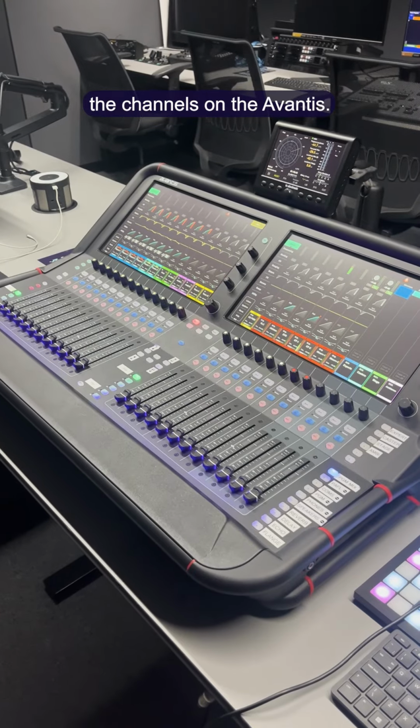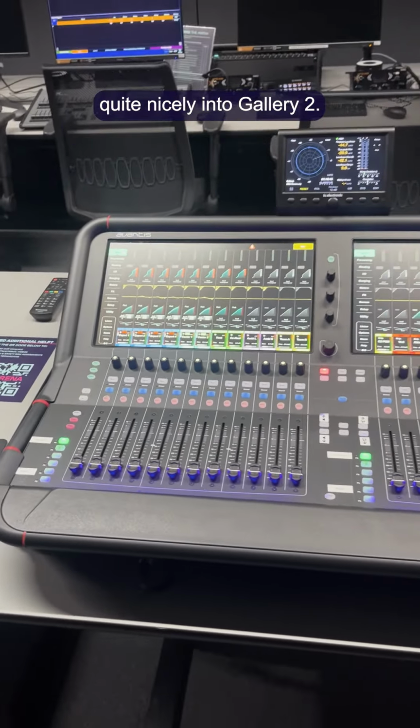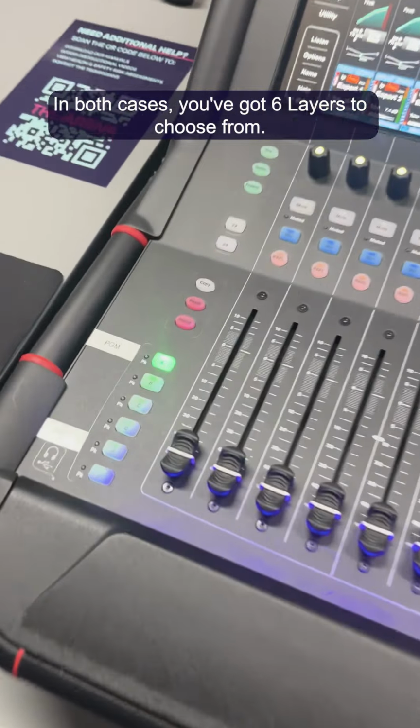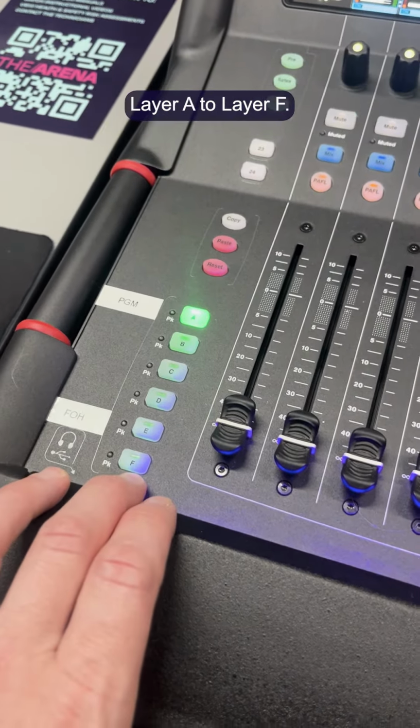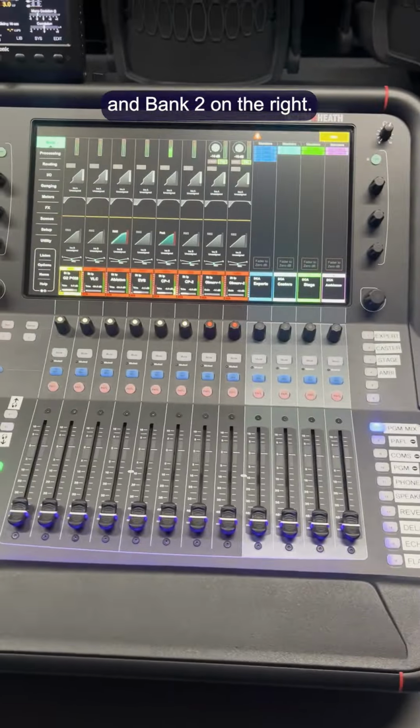Let's take a quick look at the channels on the Avantis. Now this is specific for Gallery 1, although it does cross over quite nicely into Gallery 2. If anything, it's slightly more simplified in there. In both cases, you've got 6 layers to choose from, layer A to layer F. You've also got bank 1 on the left and bank 2 on the right.